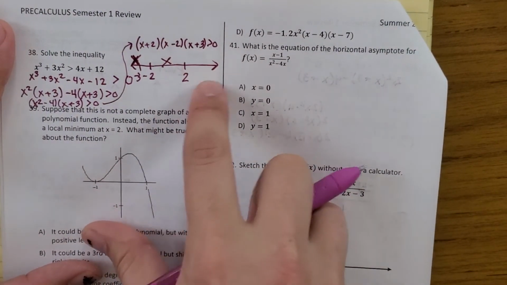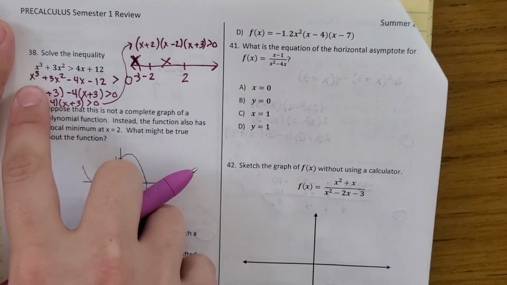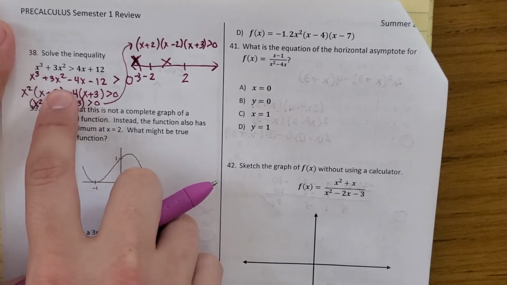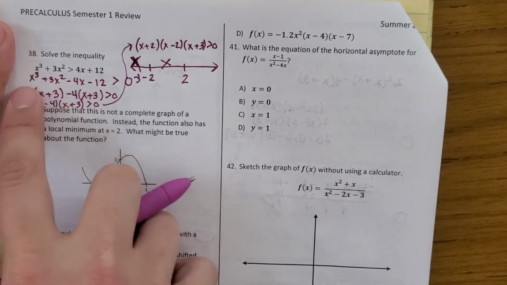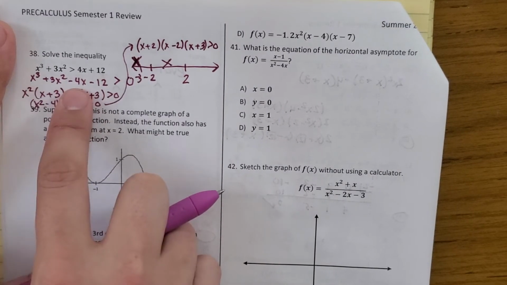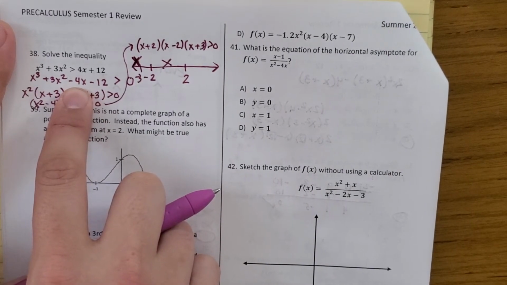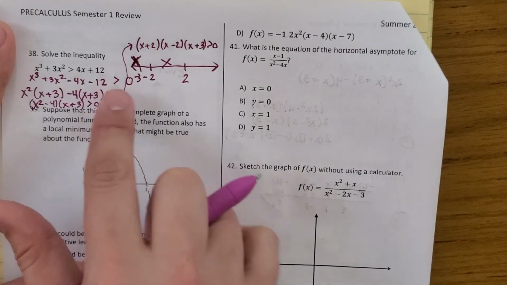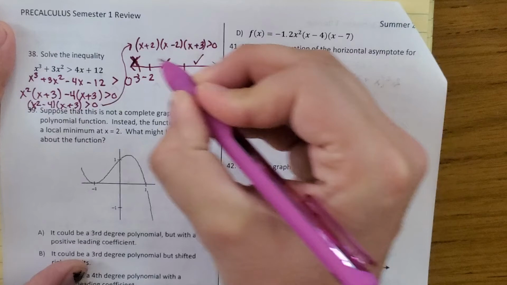And maybe pick something bigger than 2. We could do that. Pick 3. 3 times 3 times 3 is going to give us 27. 3 squared is 9. 9 times 3 is 27, so that's 54. 3 times negative 4 is negative 12, so 54 minus 12 is 44. No, 42. And then 42 minus 12 is 30. Is 30 greater than 0? Absolutely. So far, most of it checks out.